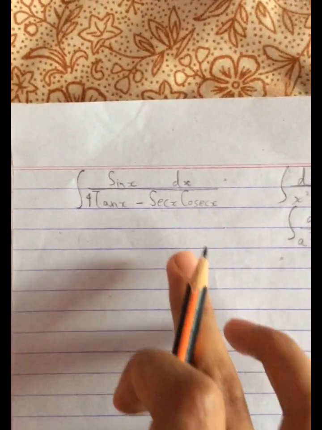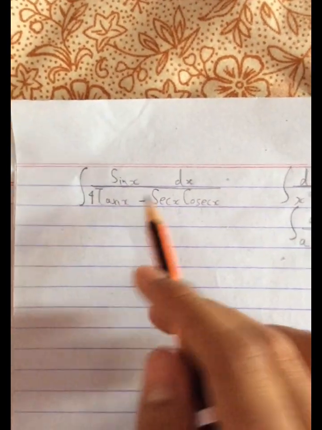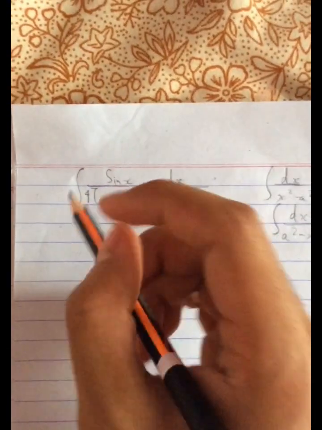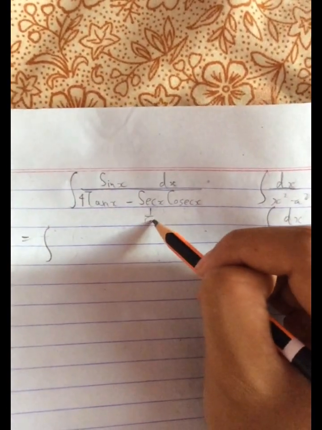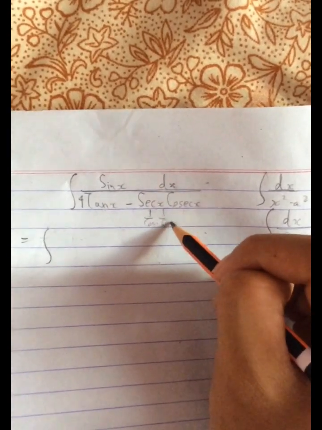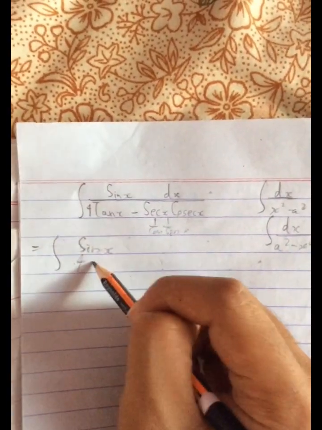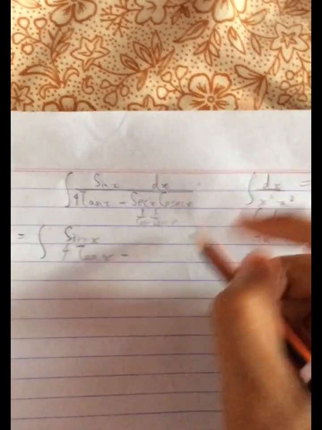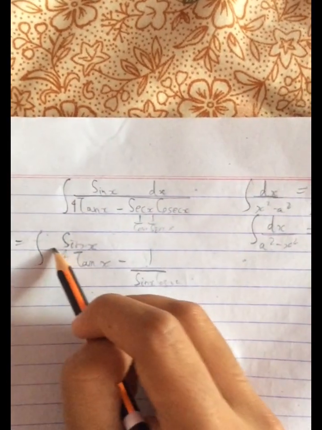Let's first look at what looks weird. Here, sin x, okay, tan x, okay, but sec x, cosec x, that looks a little difficult to deal with. So, let's just remove them for simplicity. Sec x is just 1 by cos x, and cosec x is just 1 by sin x. So we have sin x for tan x minus 1 by sin x cos x, whole by sin x dx.